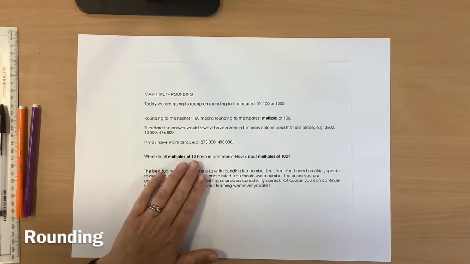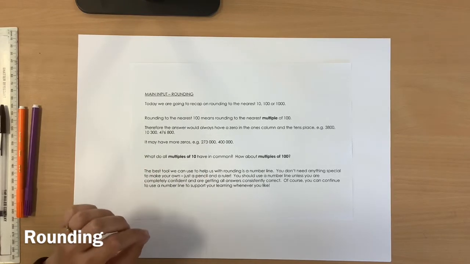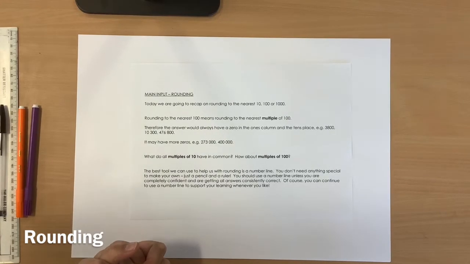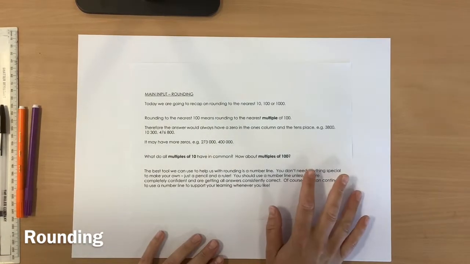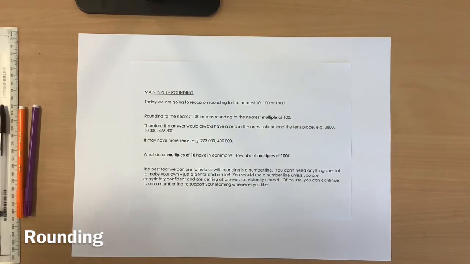Multiples of 10, of course, have all got a 0 in the ones place. Now again, 300 for example is a multiple of 10 and a multiple of 100. Multiples of 1,000, I think this should be 1,000, will have 3 zeros. They will have a 0 in the ones place, the tens place and the hundreds place as well.